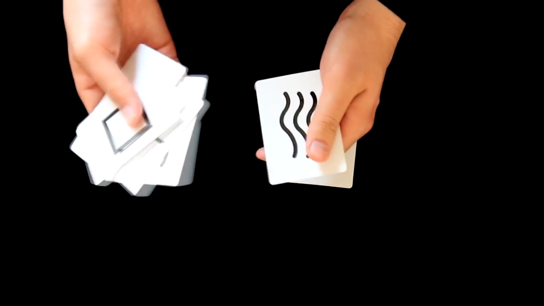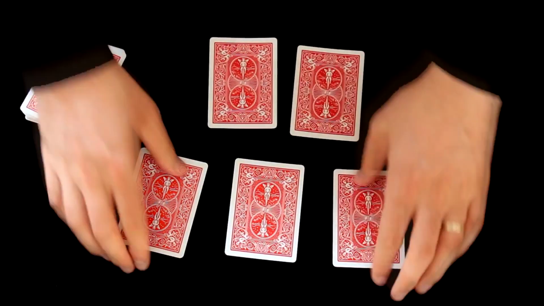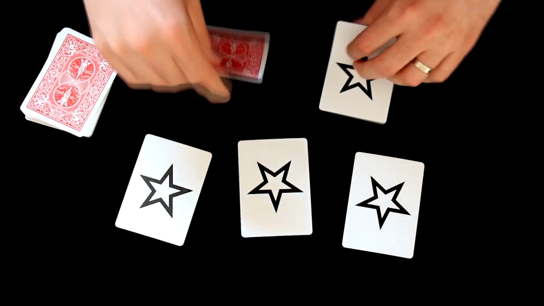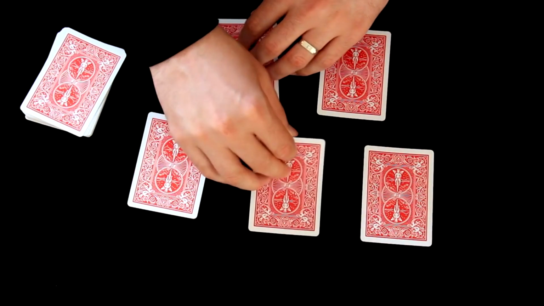You can show to spectator that there are different symbols and convince him that the deck was shuffled, and you will place it on top like this. Now you are done. You will deal top 5 cards. They are all matching, and then the closure of the effect is entirely up to you.